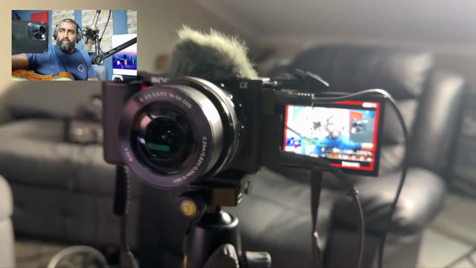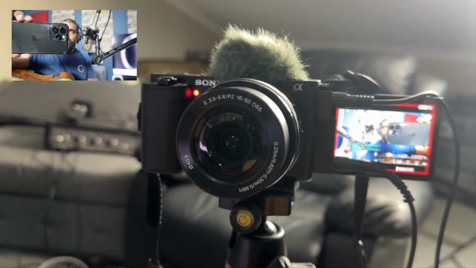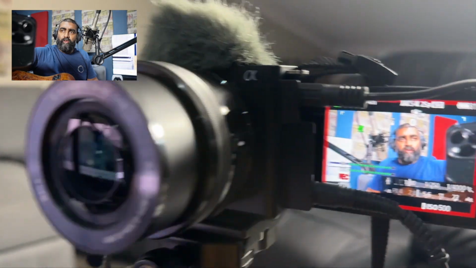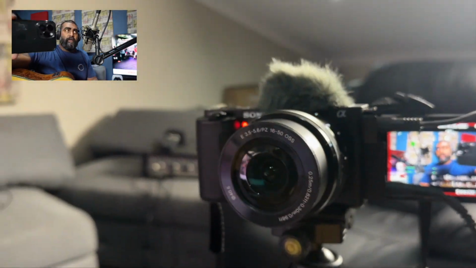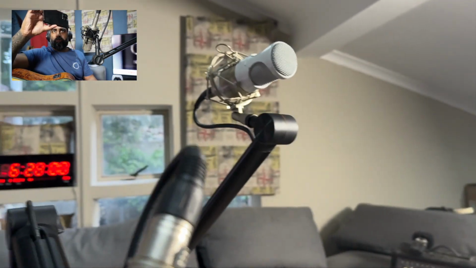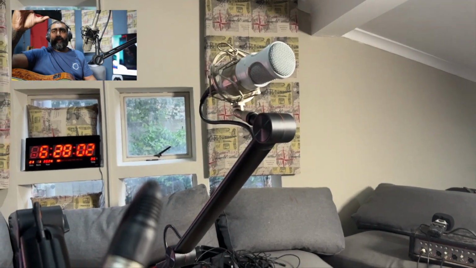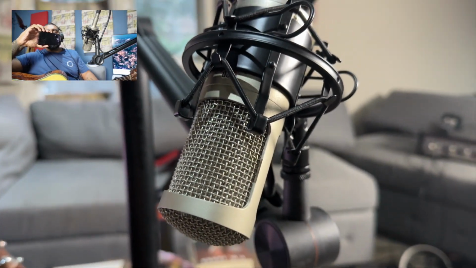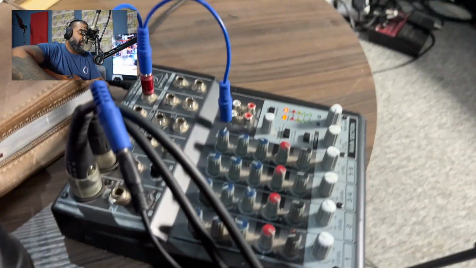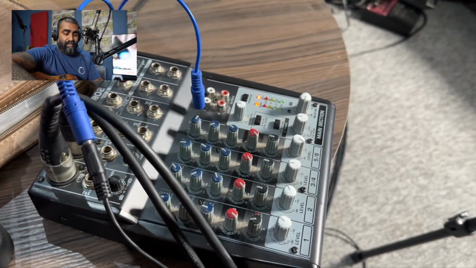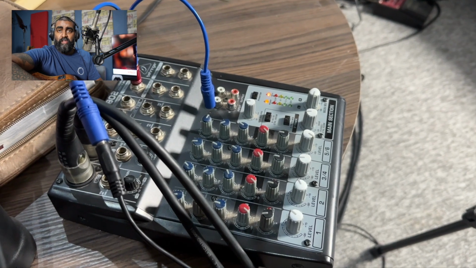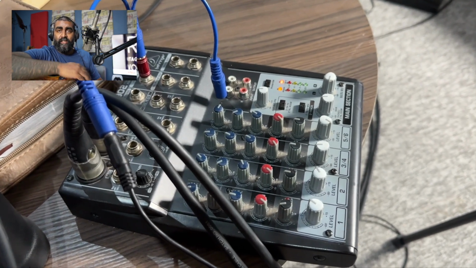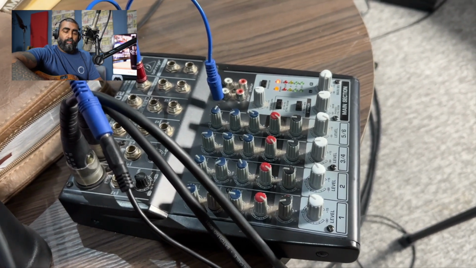I'm using a ZV-E10 camera, and I'm plugging the audio source directly into the mic input. And here are the two mics that I'm using. I've got that condenser, and I've got this Studio One. You can really use any condenser. That's the setup. It's really small, really tiny, but it's powerful if you do it right.